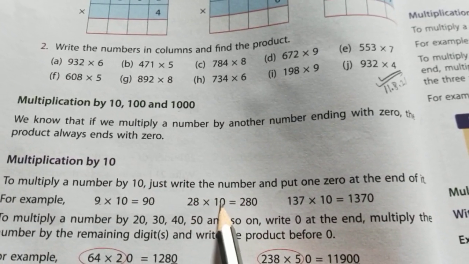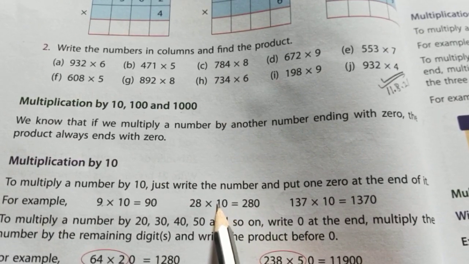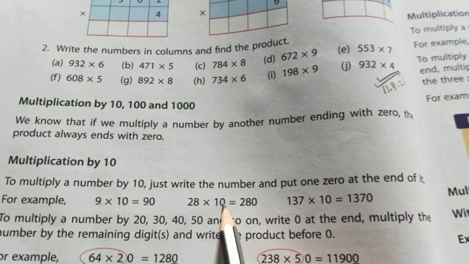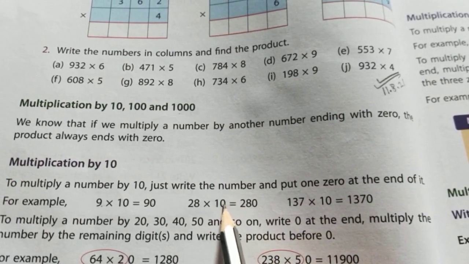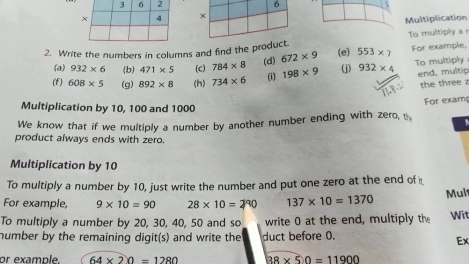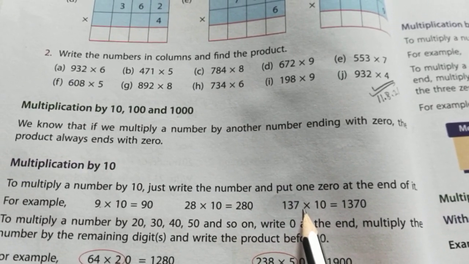28 into 10. Leave this 0 for now. 28 into 1 will be 28. How many zeros are there in 10? 1. So you put 0 over here. This is the answer. Similarly with 137.